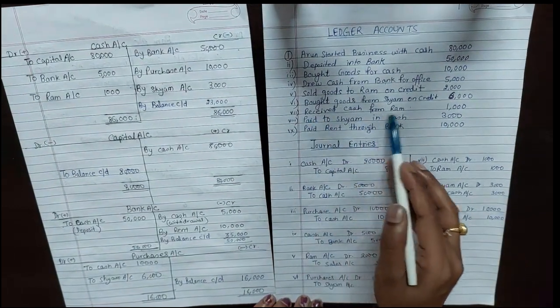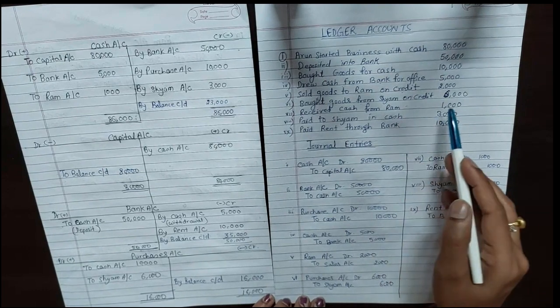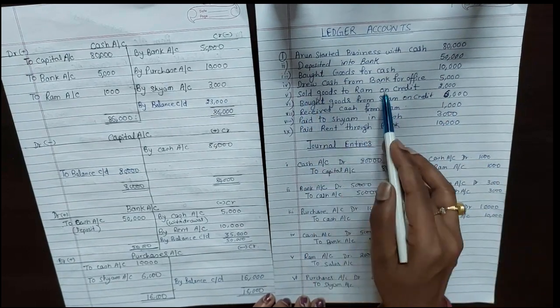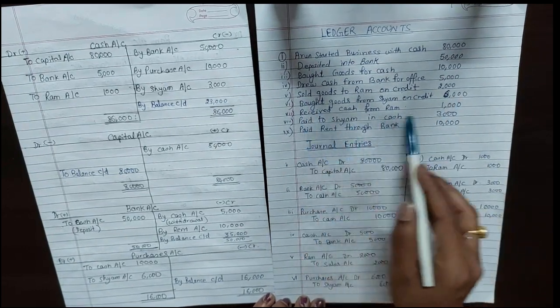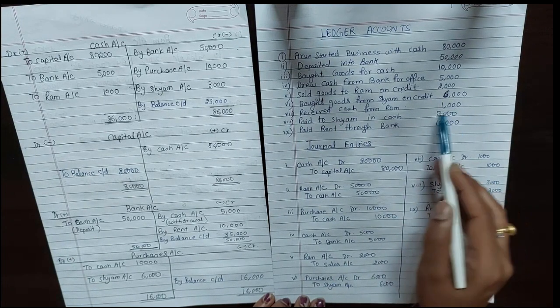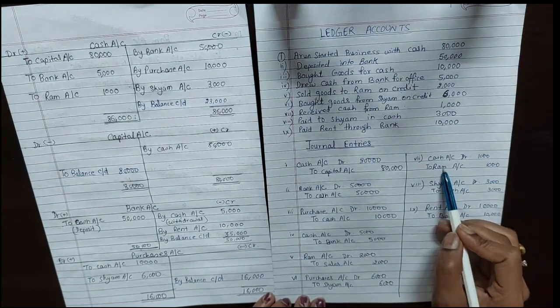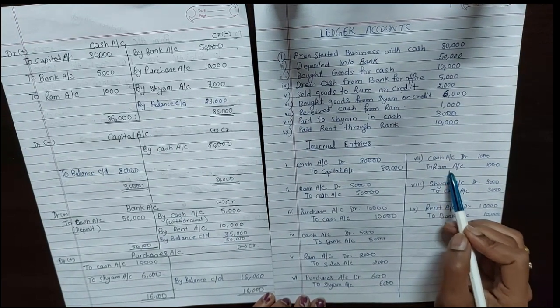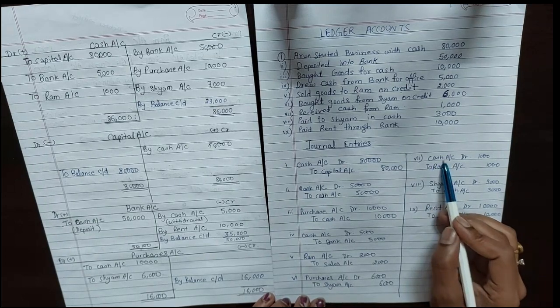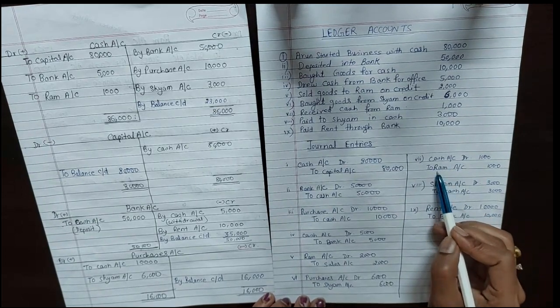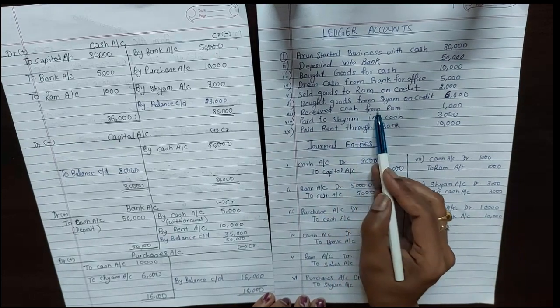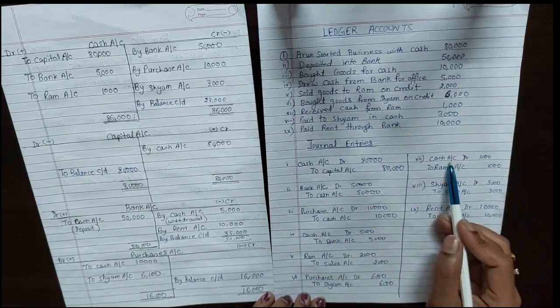Now next will be receive cash from Ram. The earlier entry was sold goods to Ram on credit. Now you are getting back 1,000, received from Ram. So what will be the two accounts? It will be cash and Ram. What is my entry?